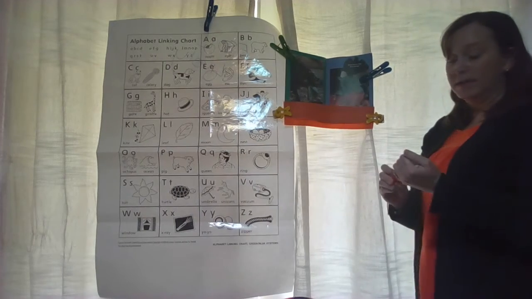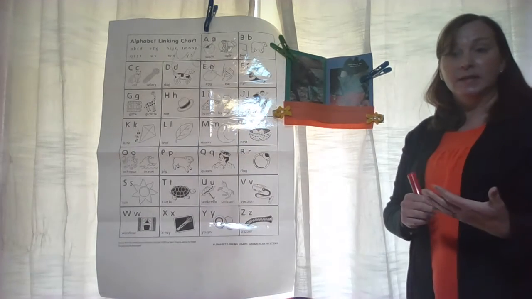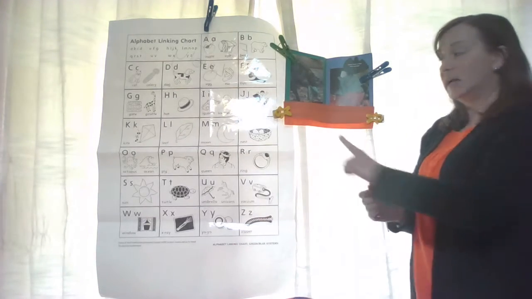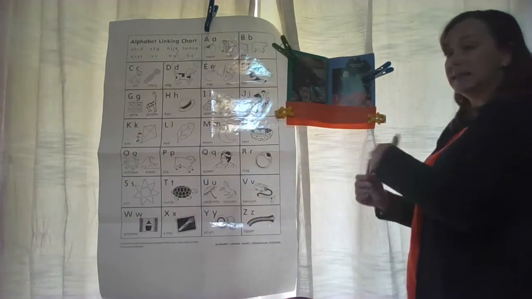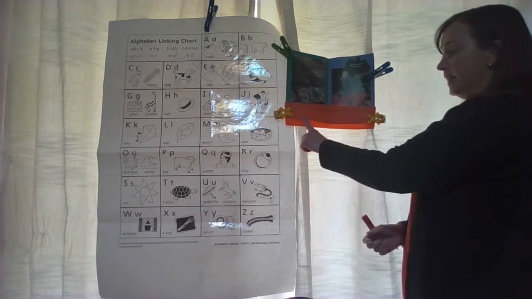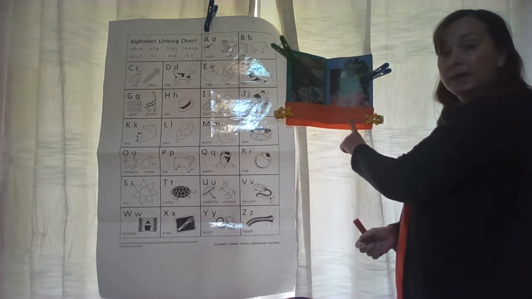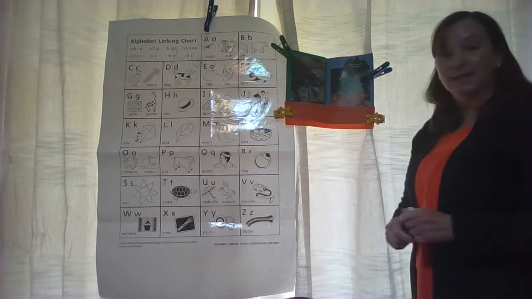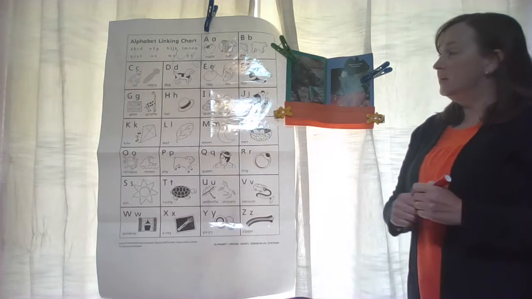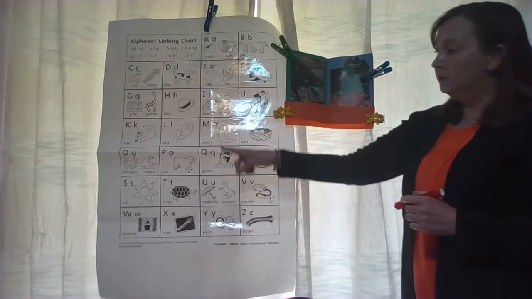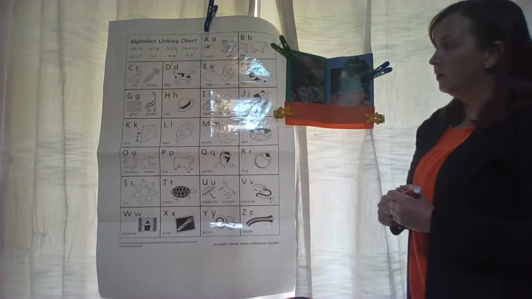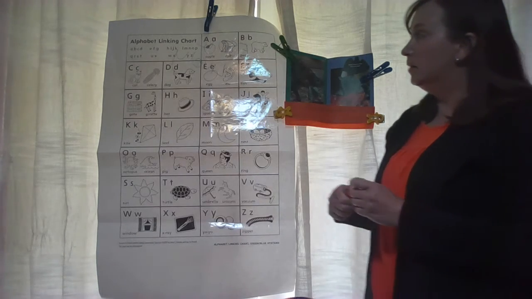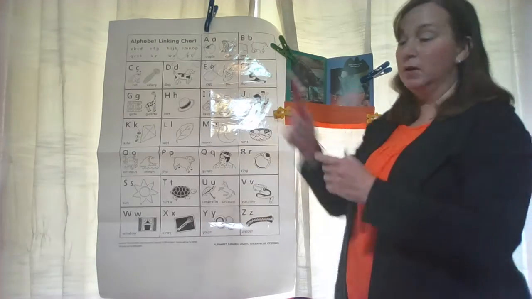And remember, to help us plan our sentence, it's always good to go back before we even write the words and touch each line and say the words again. Bats eat bugs. Bats eat bugs. That's right. So we're going to go over to our resource here, our ABC chart, and we're going to listen for that beginning sound in bats. B, b, b. That's right. We're going to write the letter B.